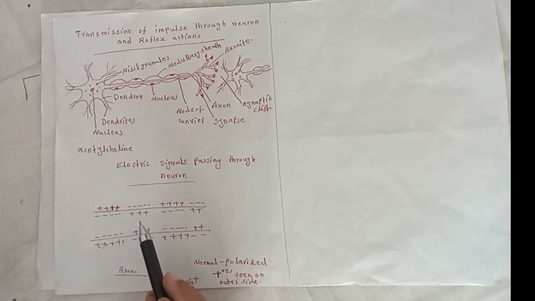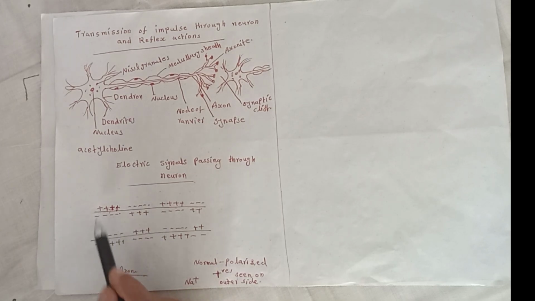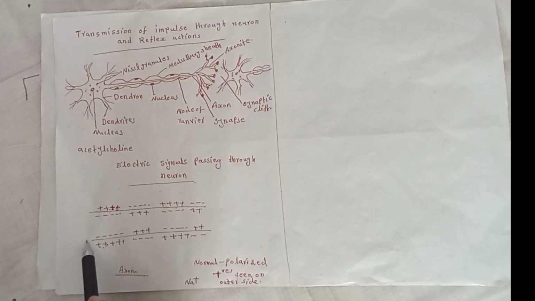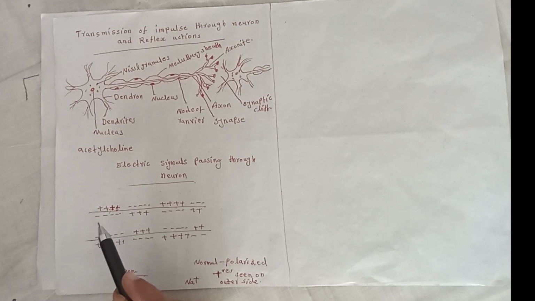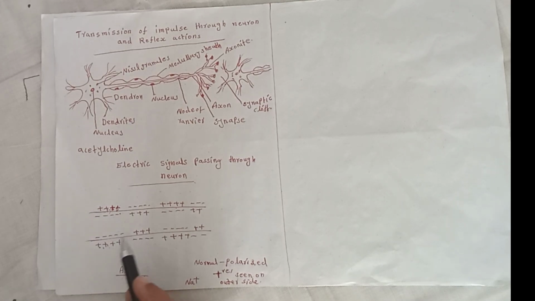This is the resting condition. Then, when a stimulus, that means pressure, cold, heat, etc., arrives at the nerve fiber, some changes occur.